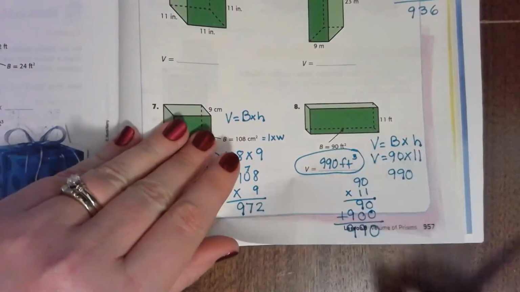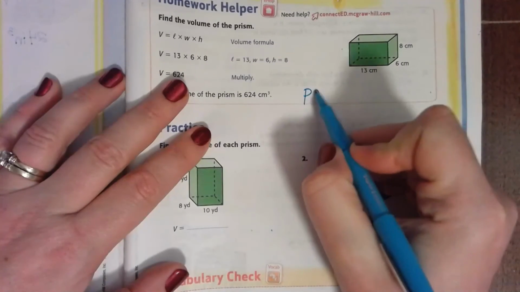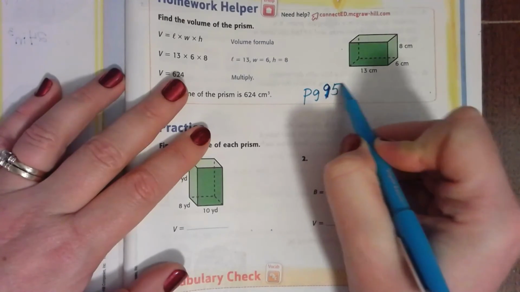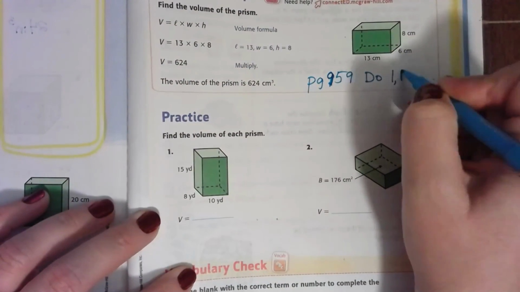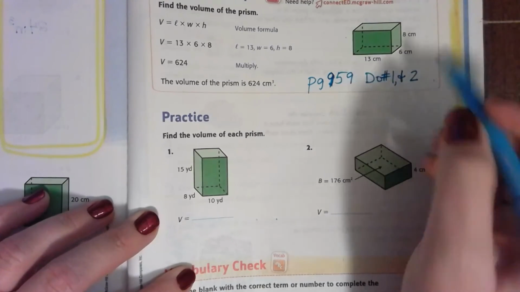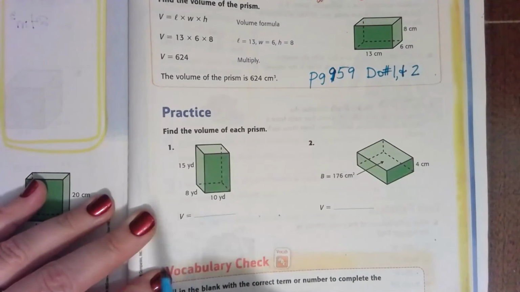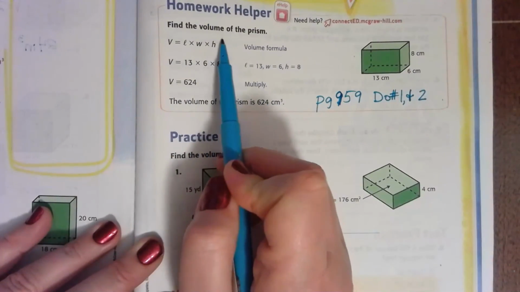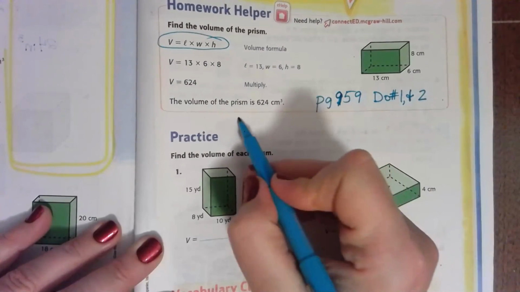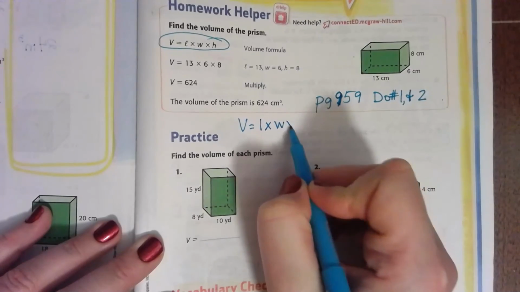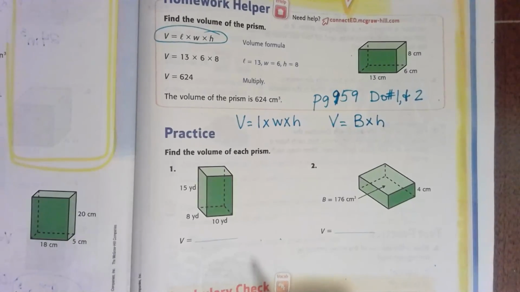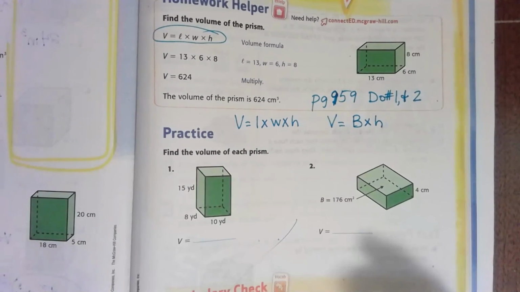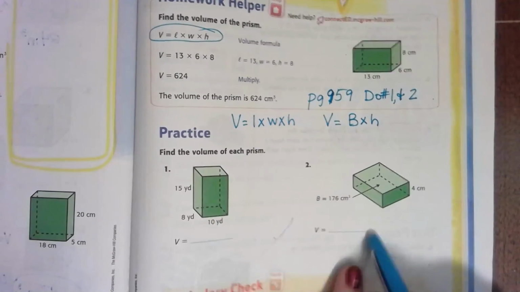What I want you to do today is try a couple volume problems. On the My Homework page, on page 959, you can do numbers 1 and 2. That shouldn't be too difficult. Just remember, volume is length times width times height. Volume is also base times height. Two important formulas to remember for volume. Use those formulas as we check out numbers 1 and 2.